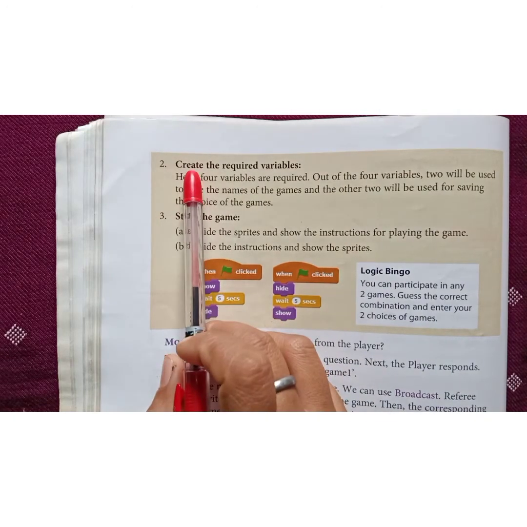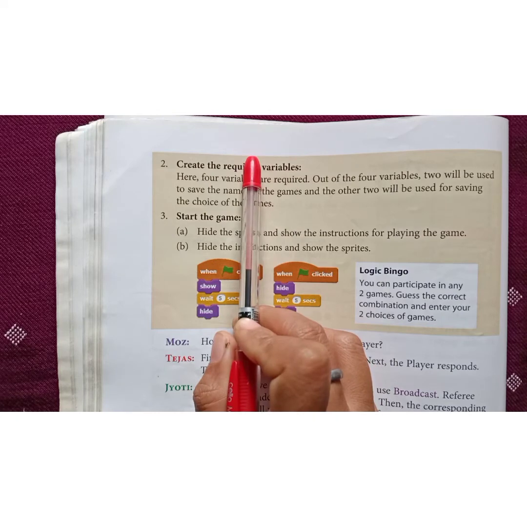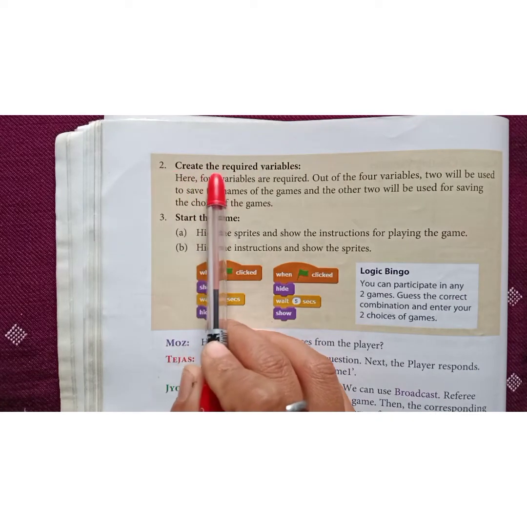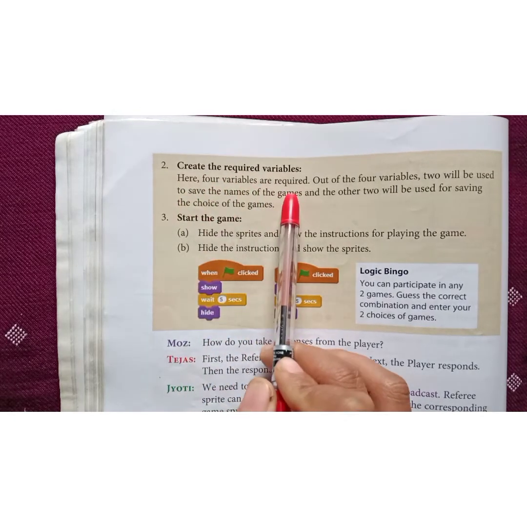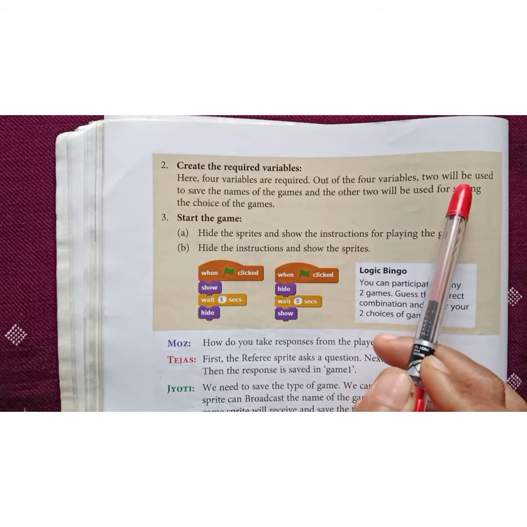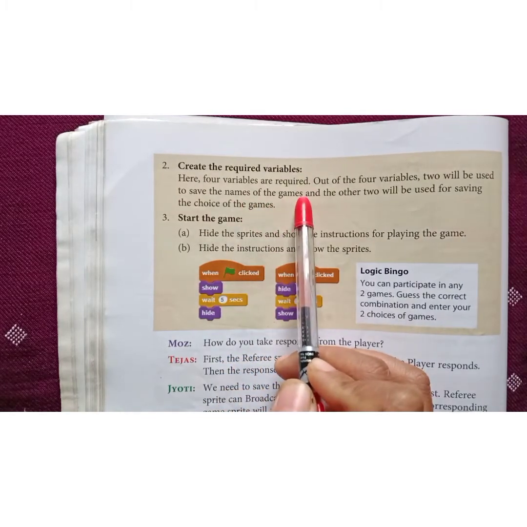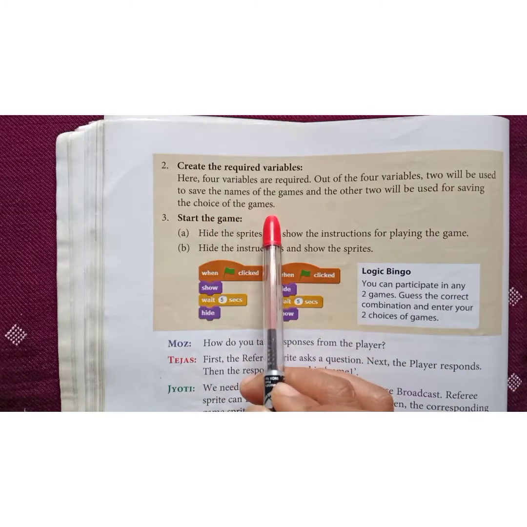The second step is to create the required variables. So how many variables do we need for that logic bingo game? 4, right? Game 1, game 2, choice 1, choice 2. So the second step, you have to create the required variables. Here 4 variables are required. Out of the 4 variables, 2 will be used to save the names of the games, and the other 2 will be used for saving the choice of the games.